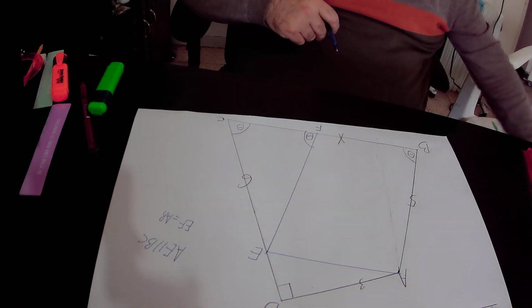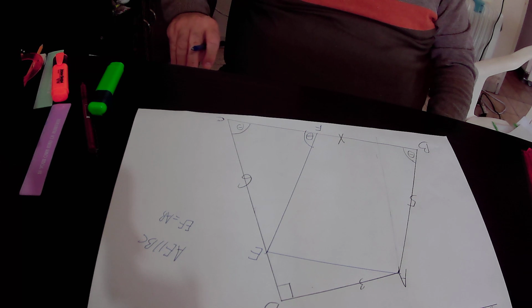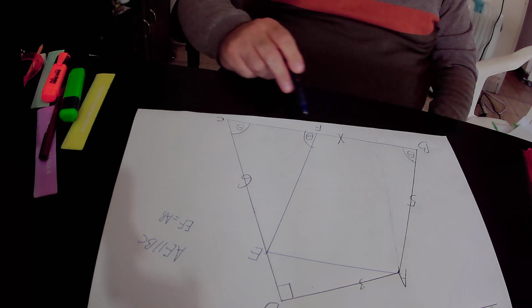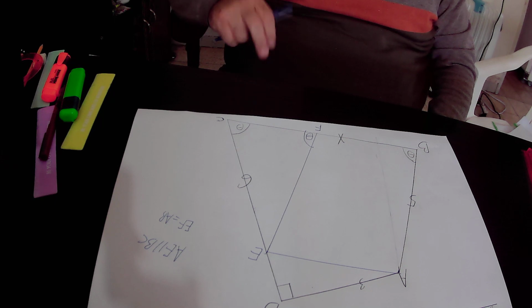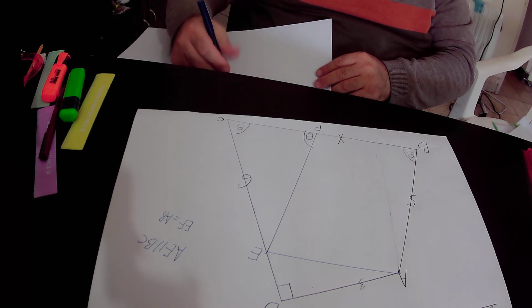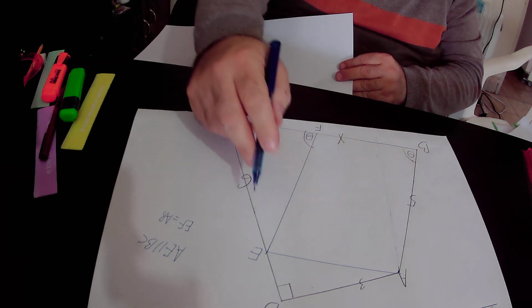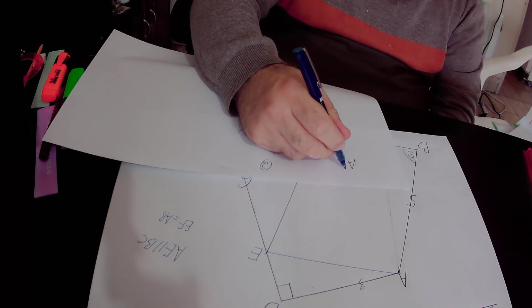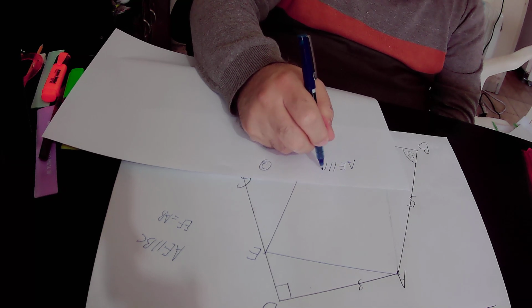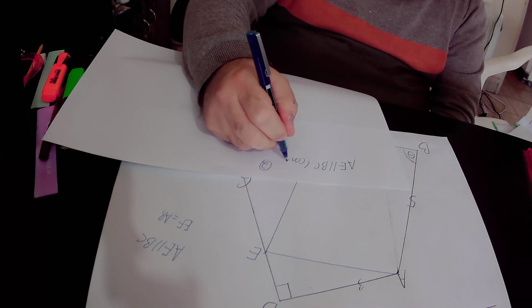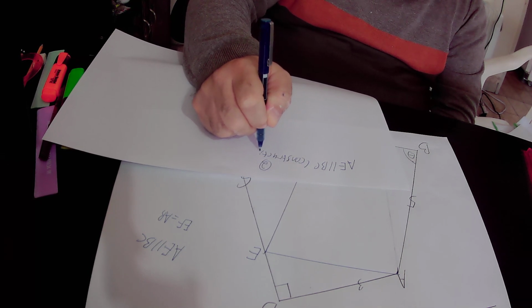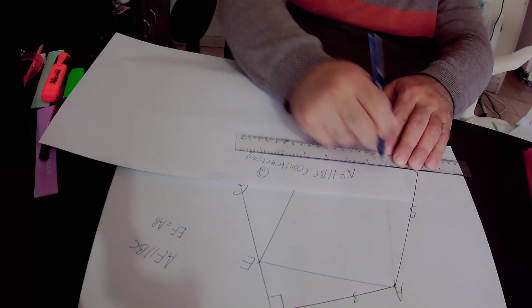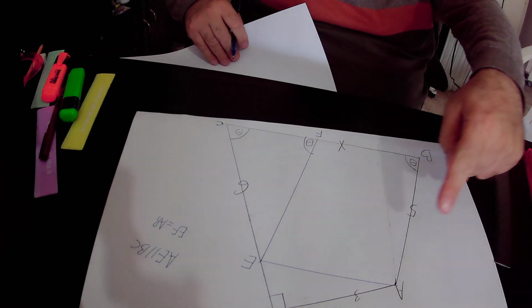Likewise, because of the fact that AE is parallel to BC according to our construction, side AE is parallel to side BC.